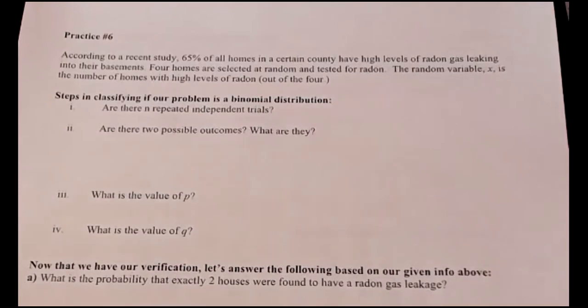Sure. According to the recent study, 65% of all homes in a certain county have a high level of radon gas leaking into their basement. 4 homes are selected at random and tested for radon. The random variable X is the number of homes with a high level of radon out of the 4.